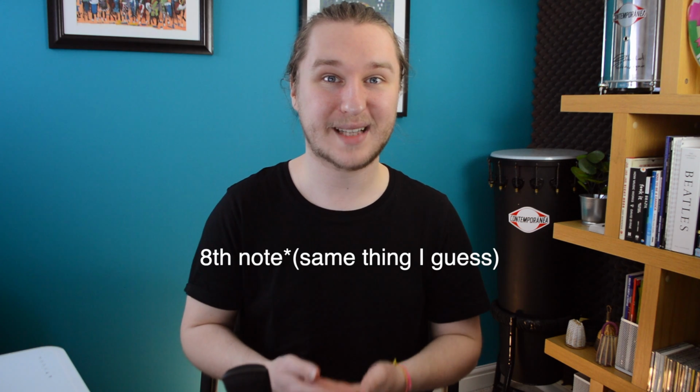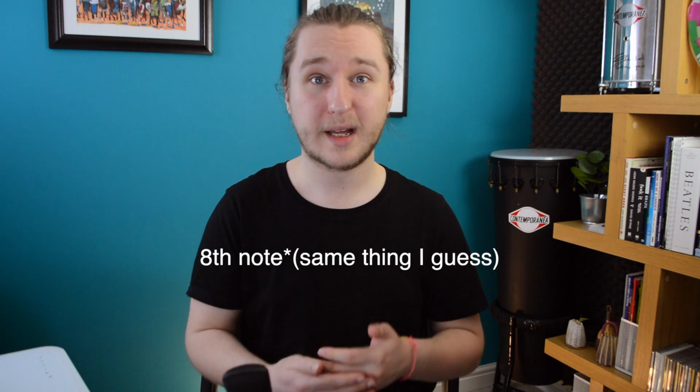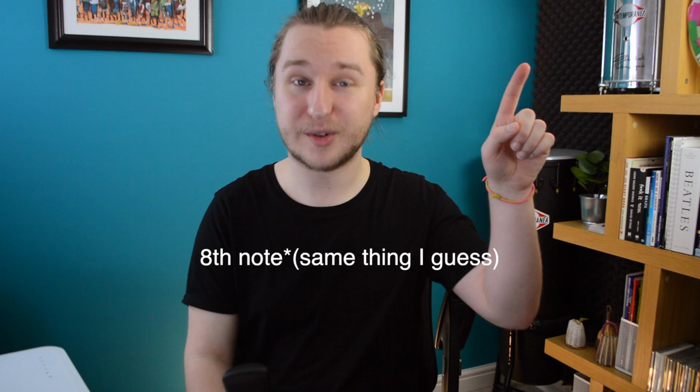Visually these are almost identical to quarter notes, except for now the stems are attached to one another. Here's an example of eighth notes with different configurations all kind of mixed together.